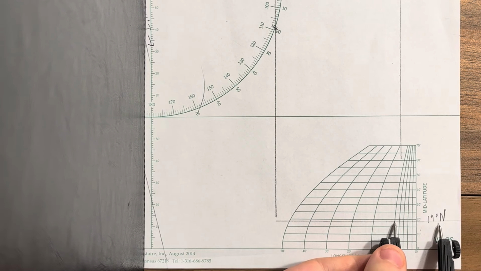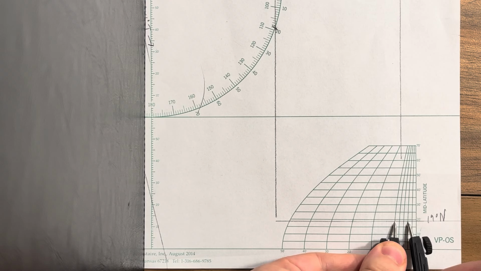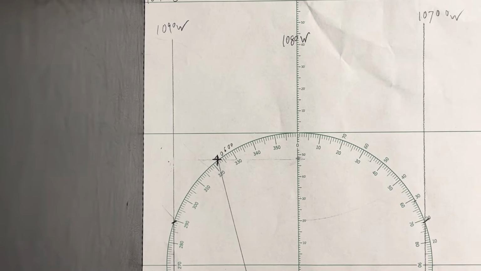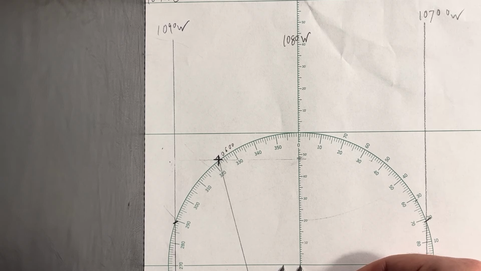So here's our, zoom in more. Here's our 0 mark. Here's 10 minutes, 6 minutes. So here's 8. So if we go a tiny bit less than 8, we've got just about 7.8 on our correct scale. So we bring it over to the 108 meridian, sorry.